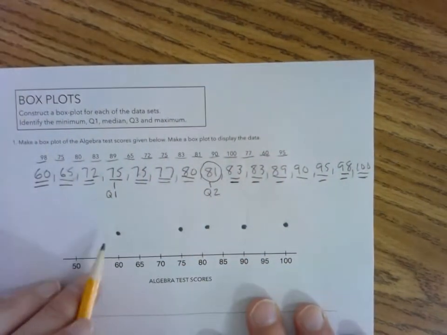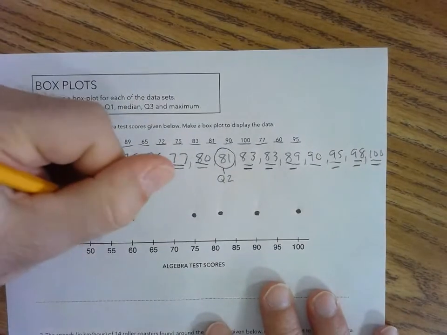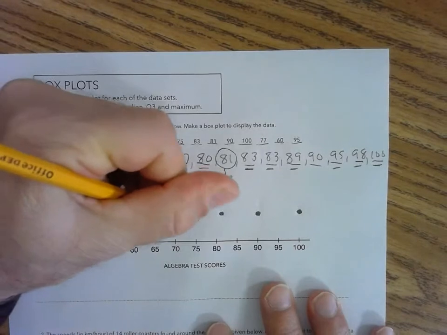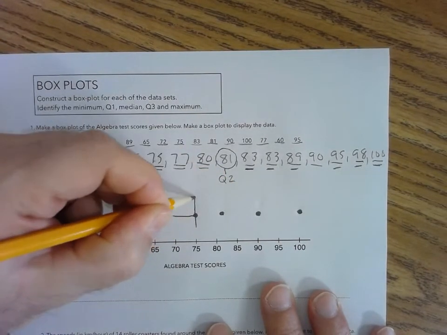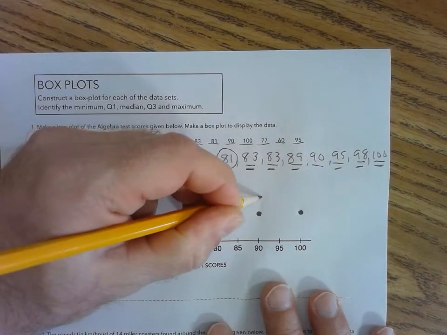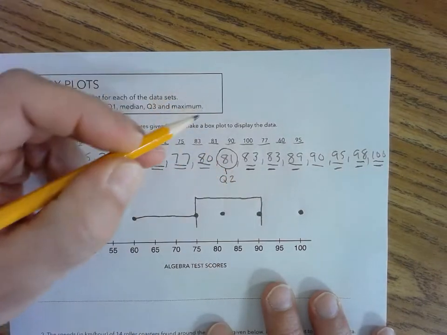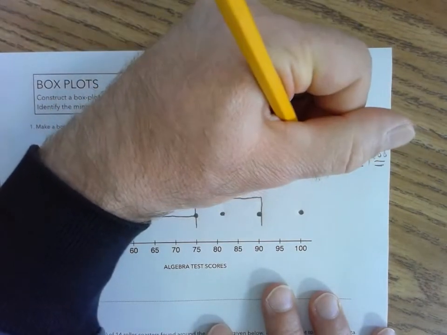Now, when I go to make my box here, remember, your whisker starts at the minimum. It goes all the way up to where your box is going to start. Now I'm just going to draw a box around my quartile 1 all the way out to quartile 3. Okay, remember we said that the 90 was quartile 3.